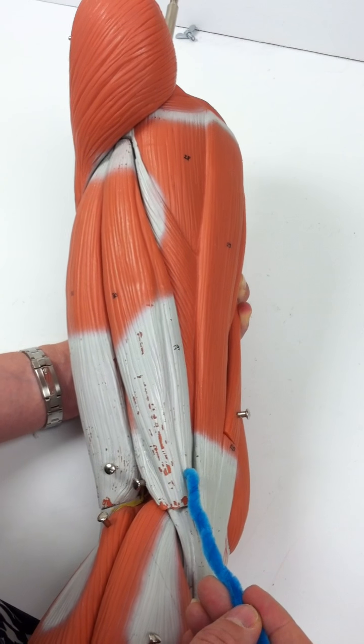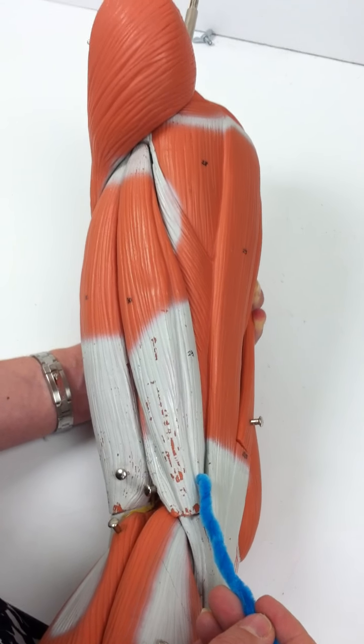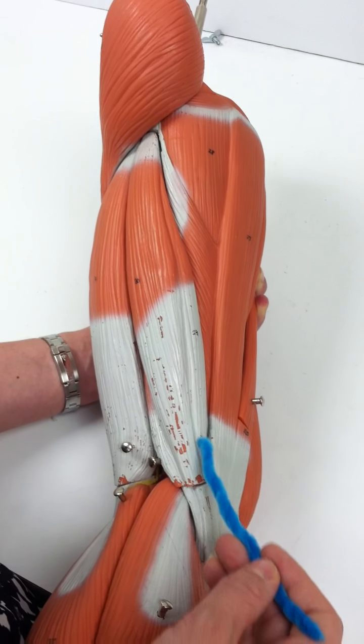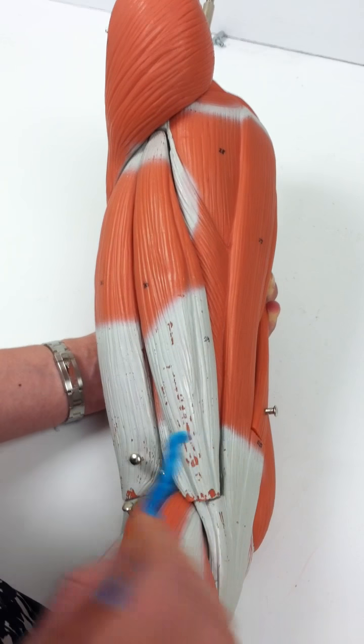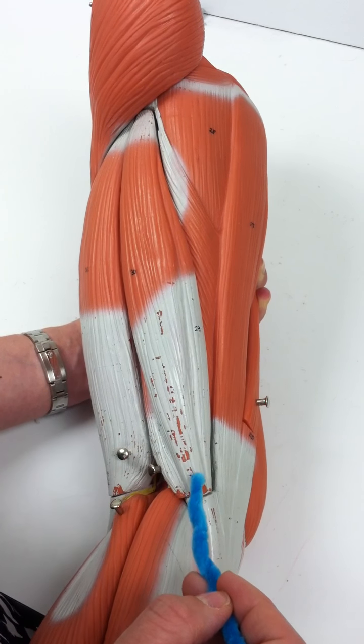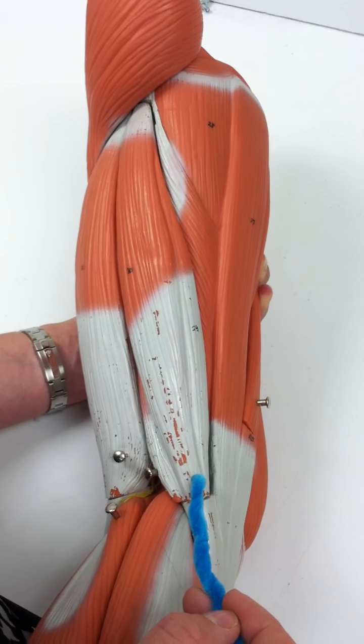Now the word semimembranosus has an M in it, which you will remember means medial. So the semimembranosus is medial. Semitendinosus is on the lateral side of the medial biceps femoris tendon.